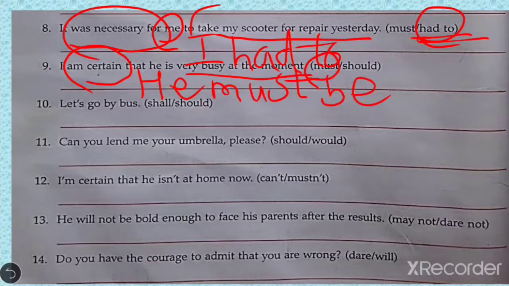Now look at the next. Let's go by bus. Shall or should. So definitely here shall will come. Let us will turn into we.